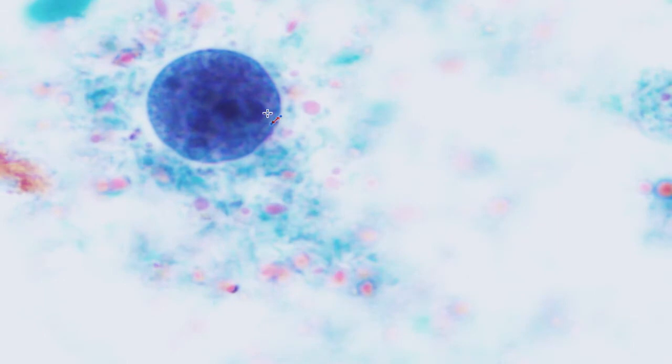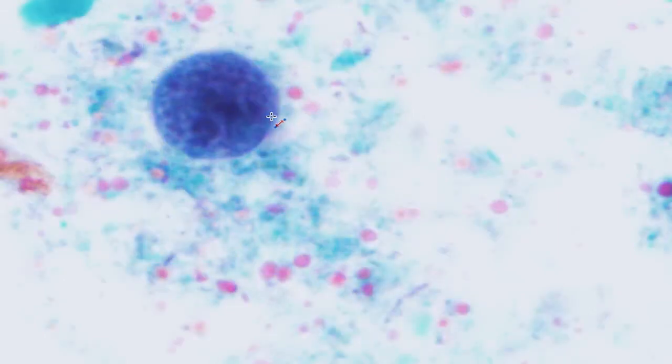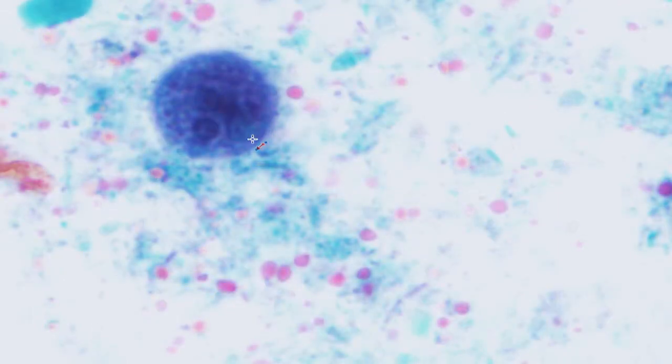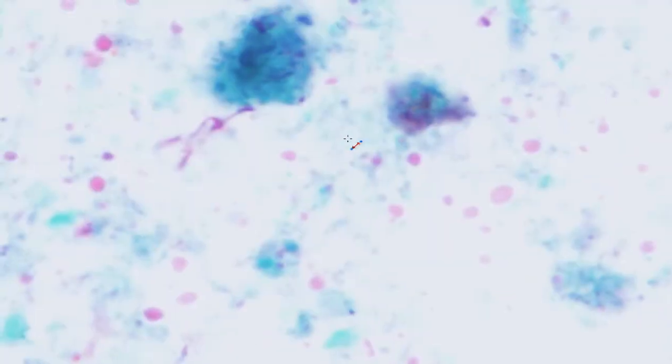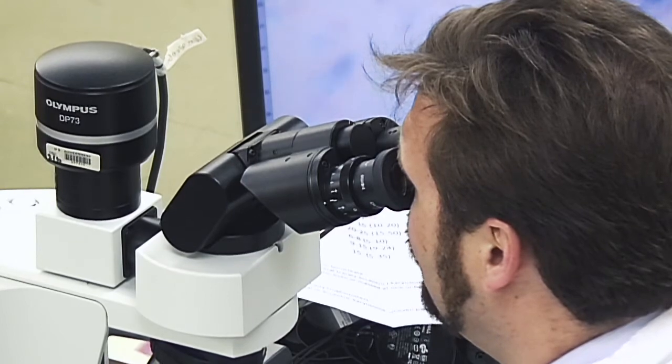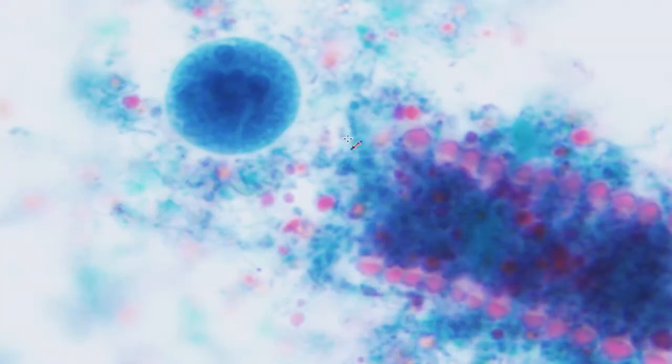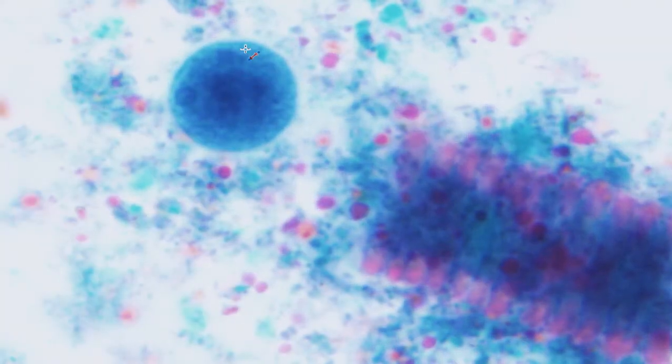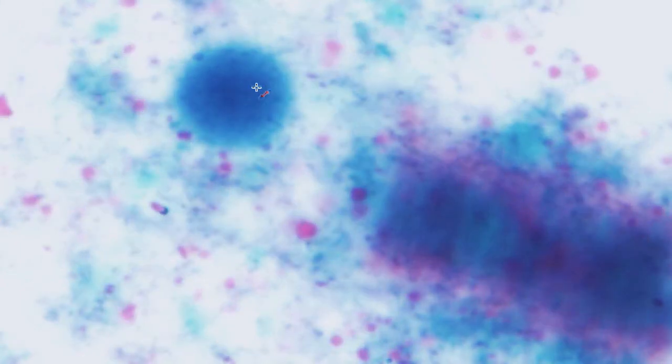Uneven peripheral chromatin to one side, relatively central karyosome. And as we move through, we'll just see if we can see any other nuclei easily there. So note that you do really have to have a look at all of the nuclei, all of the cysts. You can't just rely on, I've seen one nucleus and it's got a central karyosome, therefore that is Entamoeba histolytica. You really have to look at all the nuclei, get a picture of everything in the stool specimen before you make your final decision.